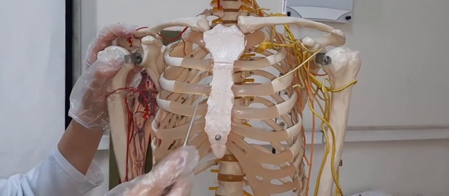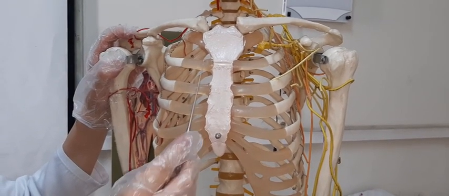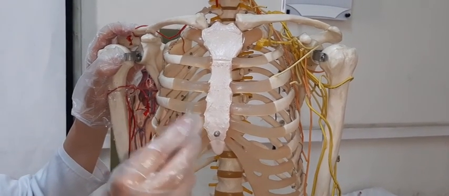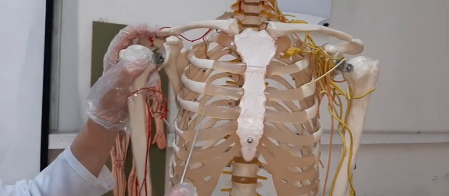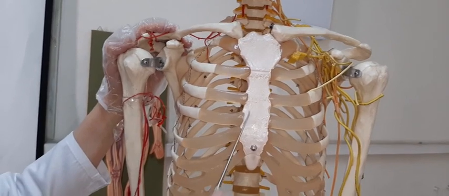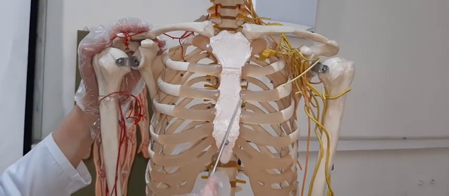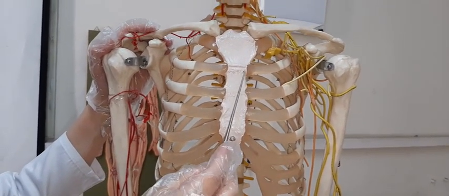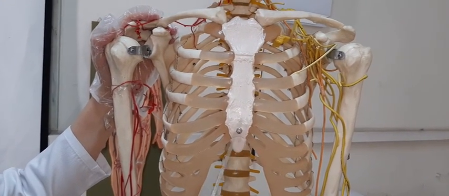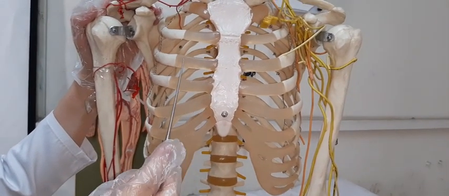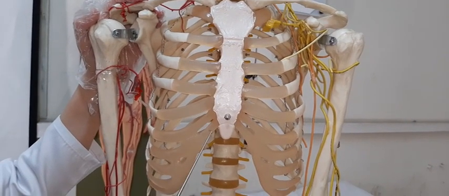The costosternal joints are all synovial joints, except the first one. The first one is a fibrocartilaginous joint. About the body, you can find on each side, after the demifacet, complete facets. They are responsible for articulating with the other costal cartilages.